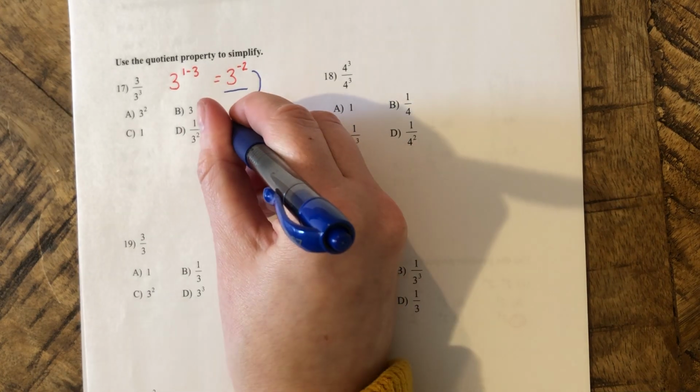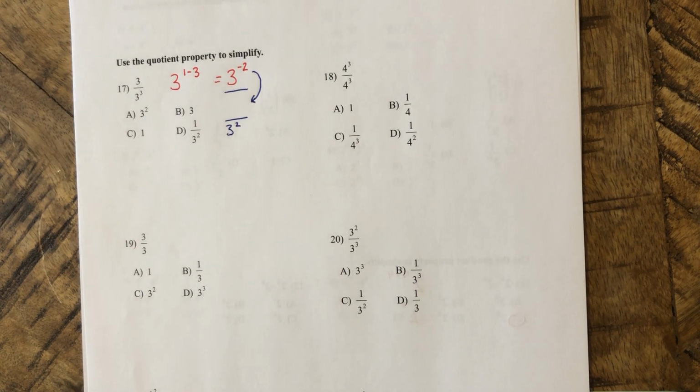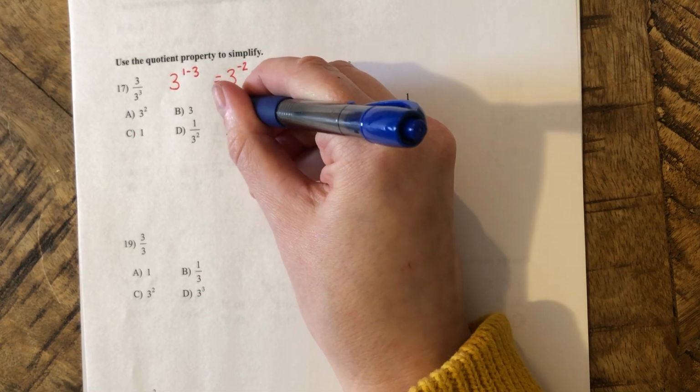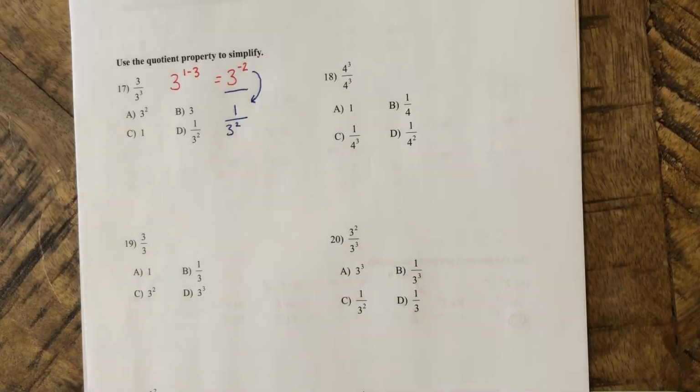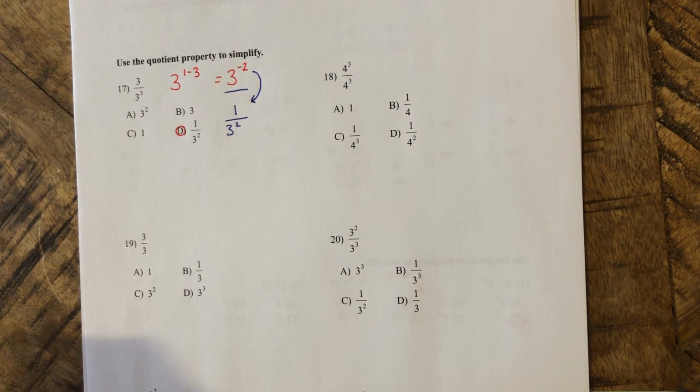So our answer will actually be 3 to the positive 2. But we can't leave this blank on top of the fraction bar. We need to put a 1 in this place. So our final answer is going to be 1 over 3 squared, which you can see is answer option D.